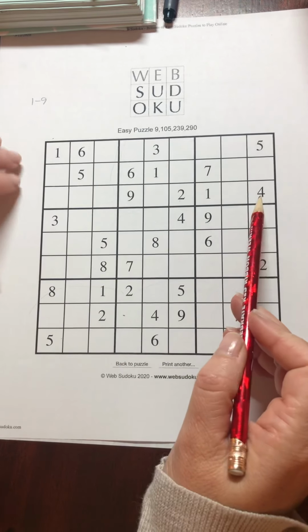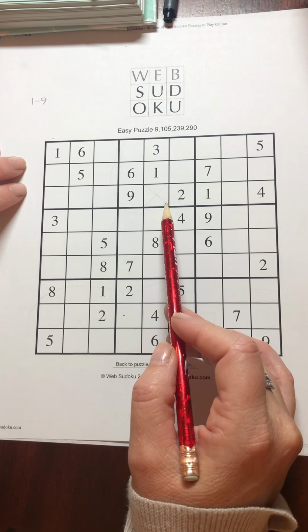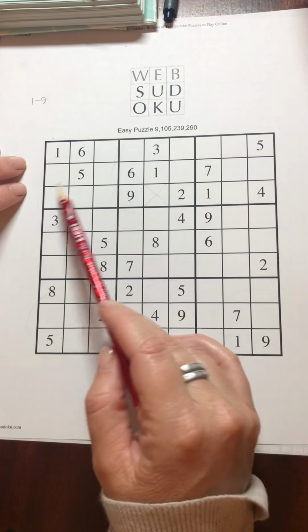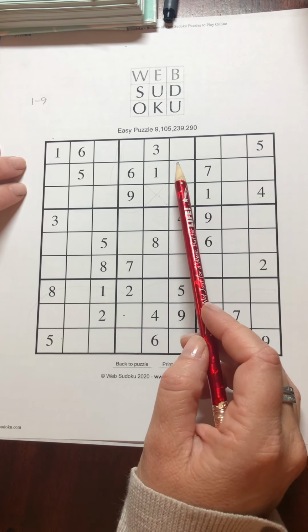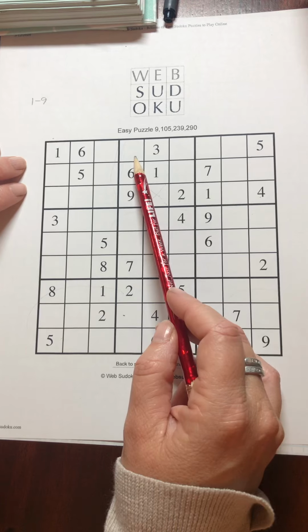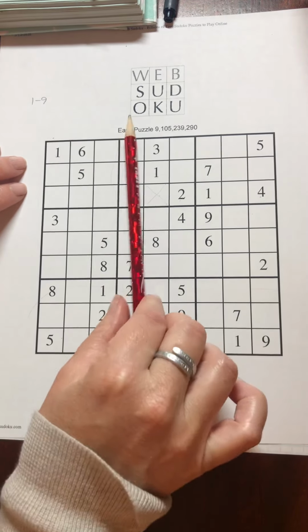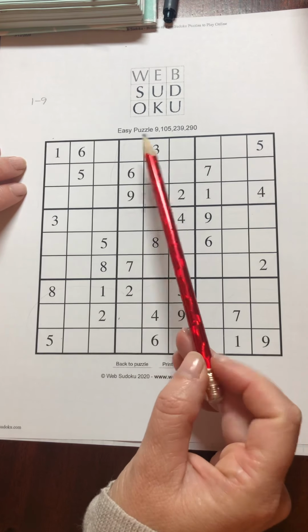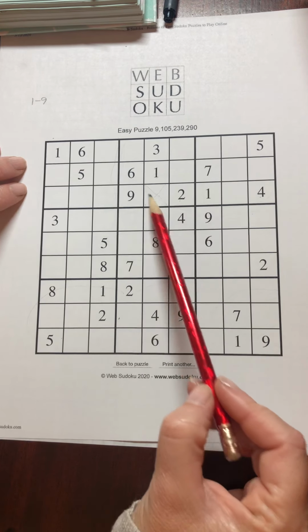So that means because there is a 4 here, there cannot be a 4 here, okay? And then if I check all my other, so going across, there's no more 4 clues. So that means right now, 4 could be here, here, or here. So now I'm going to check my going down clues. And there's no 4 clues in this first column. There's a 4 in this column, which means it also can't be here.